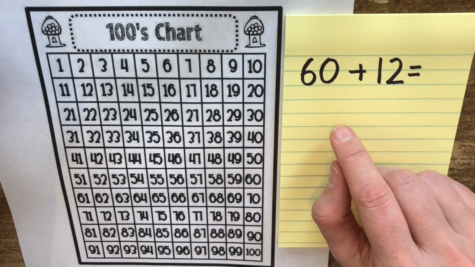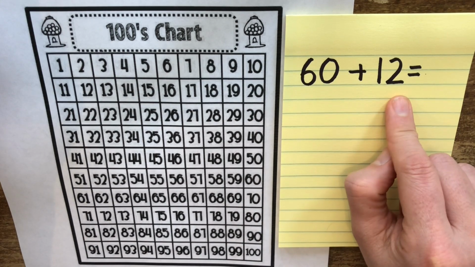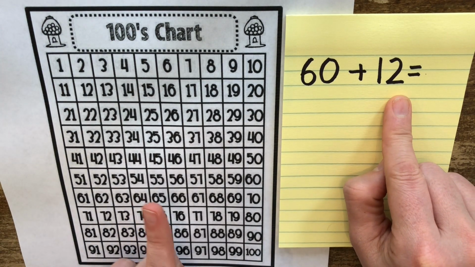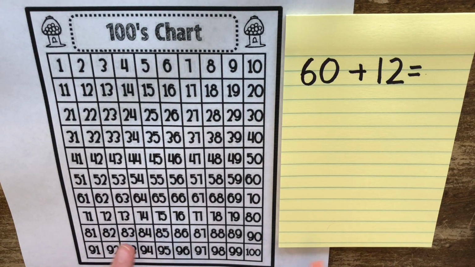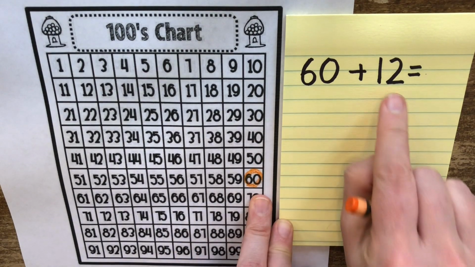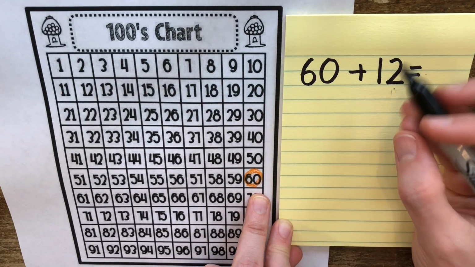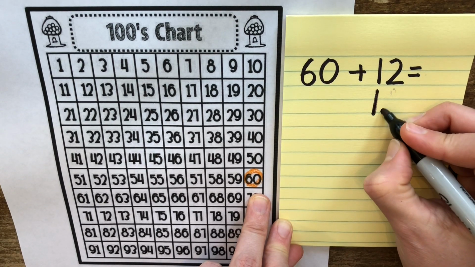All right, my friends, let's break this down. We've got 60 plus 12. 60 plus 12. Rule 1, what do? You're right. We go find this 60. We go find that 60, and here it is. And then we have to add 12. 12, I got a 10, and 2 ones.